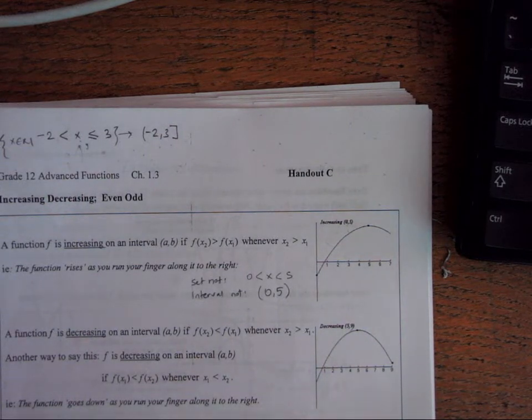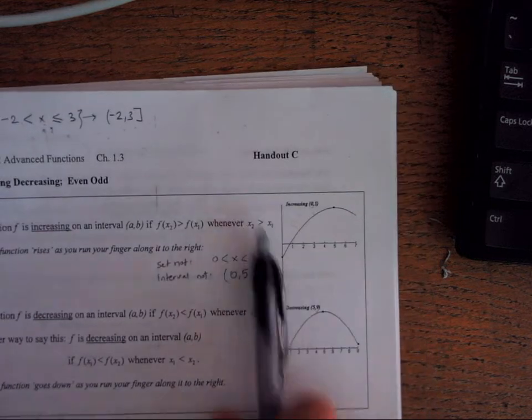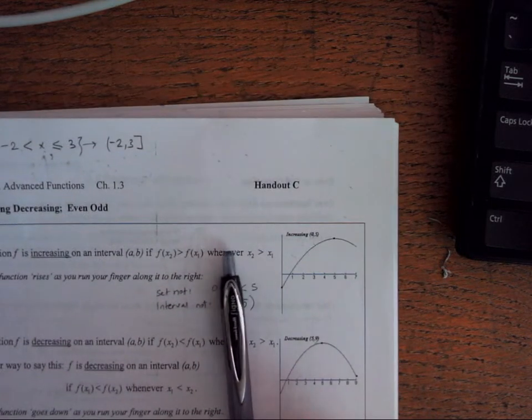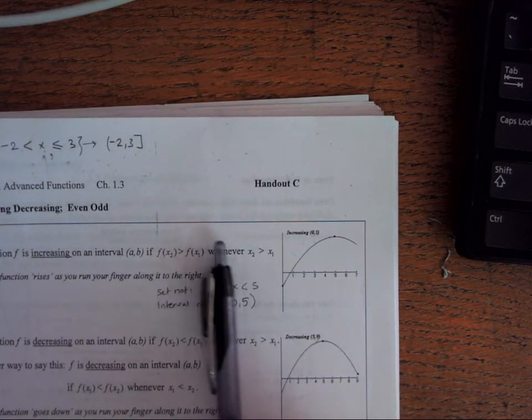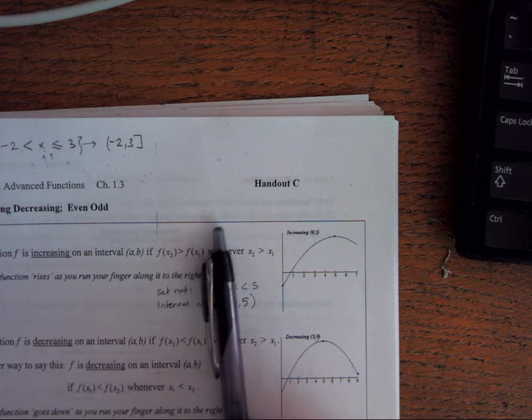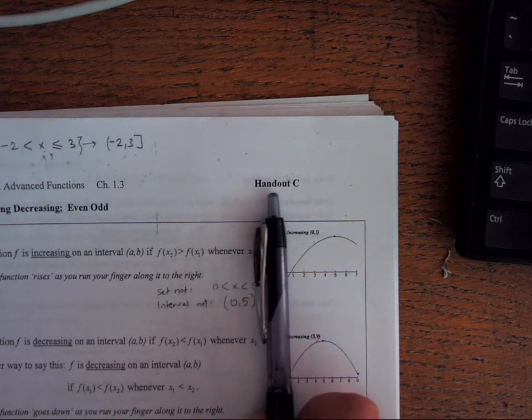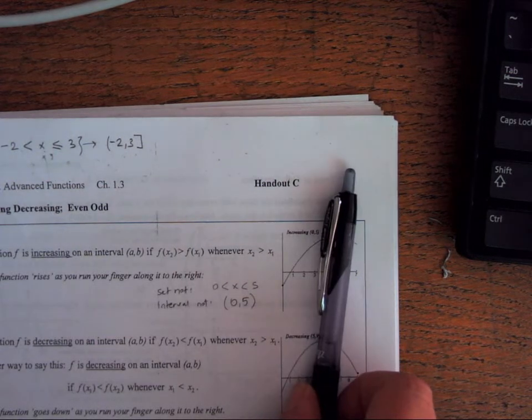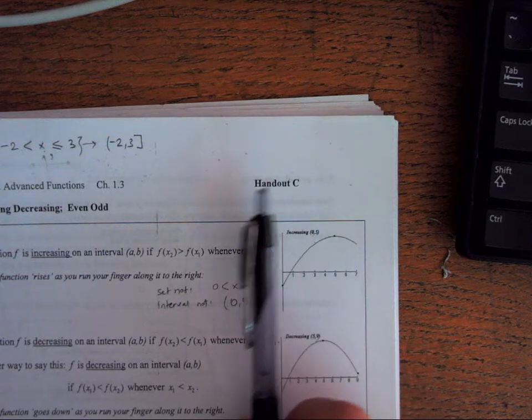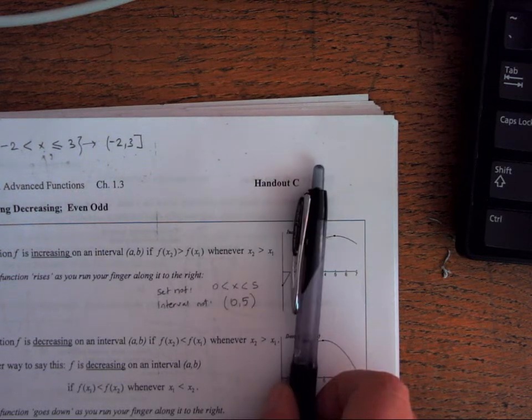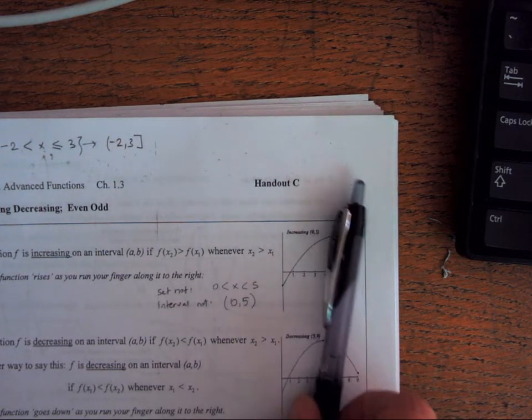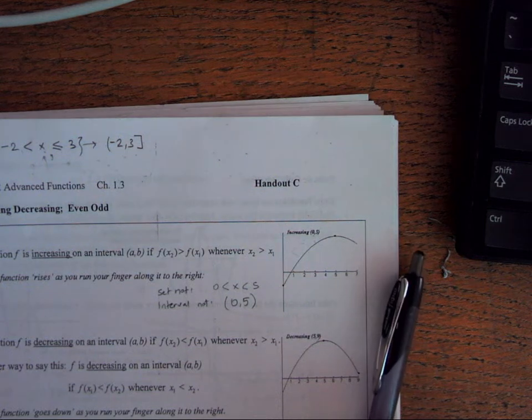So, increasing and decreasing intervals. As we talked about before, when you are going from left to right, if the graph is rising to the right, then the graph is increasing. When you're going from left to right, if the graph is falling to the right, then it is decreasing.